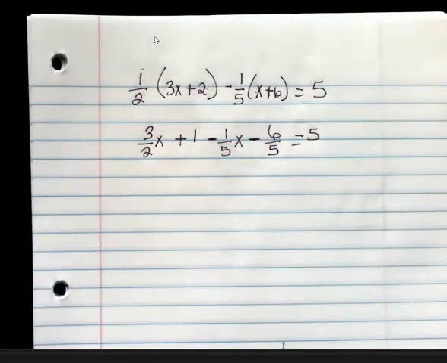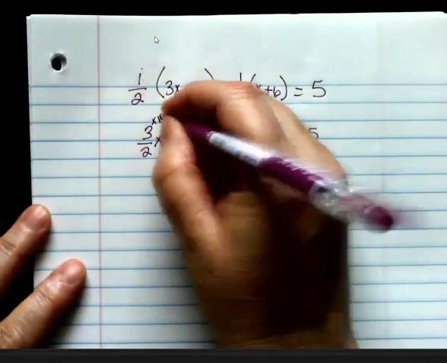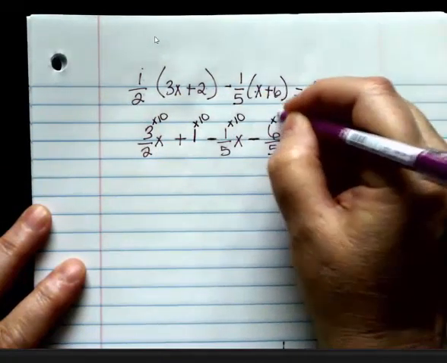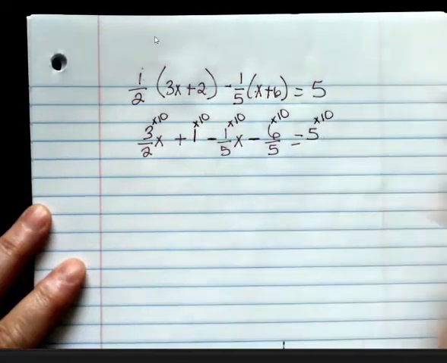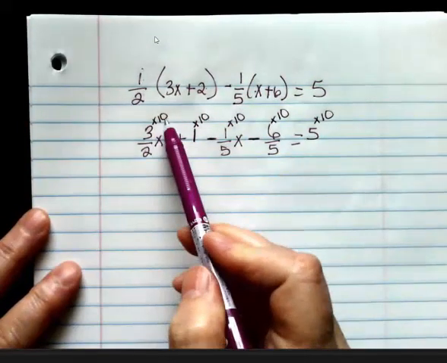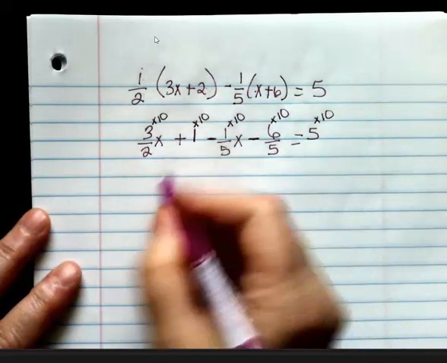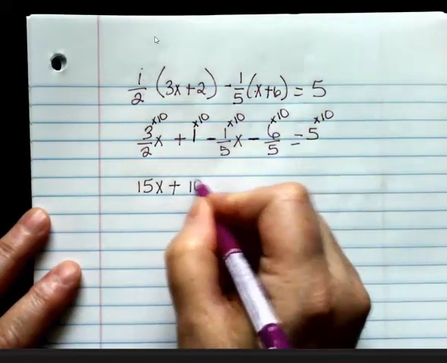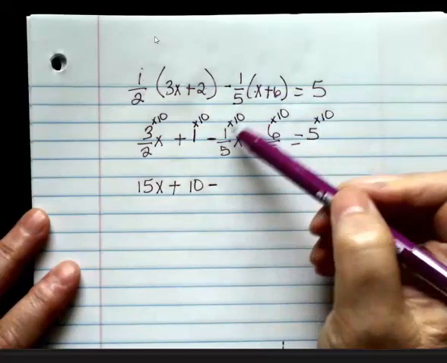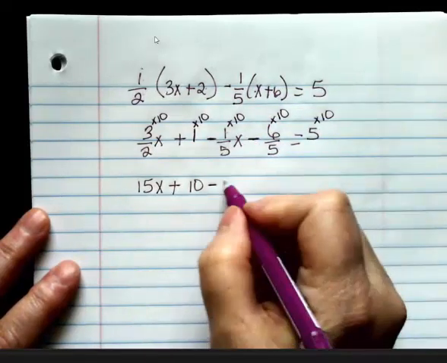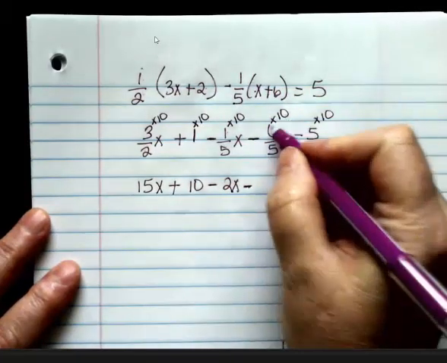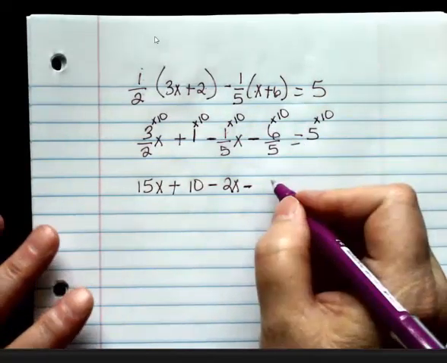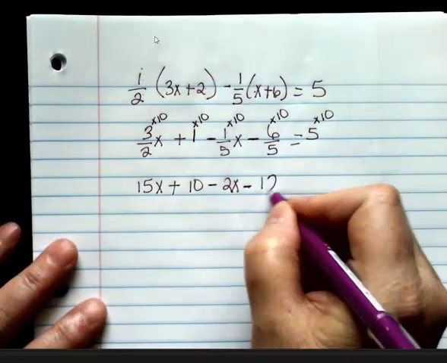10. So I'm going to multiply this times 10. You multiply everything times that, not just the fractions. So 3 times 10 is 30. 30 divided by 2 is 15x. 10 times 1 is 10. 10 times 1 is 10 divided by 5 is 2x. 10 times 6 is 60. 60 divided by 5 is 12.